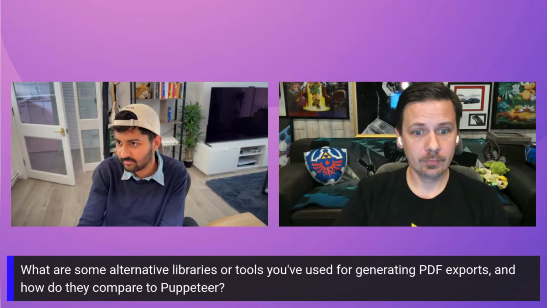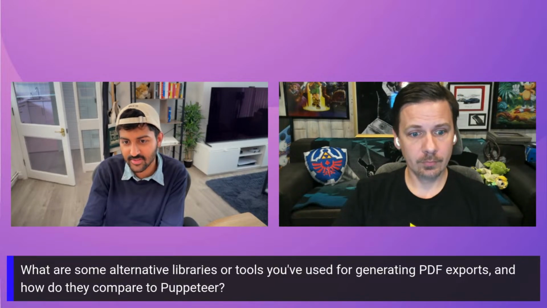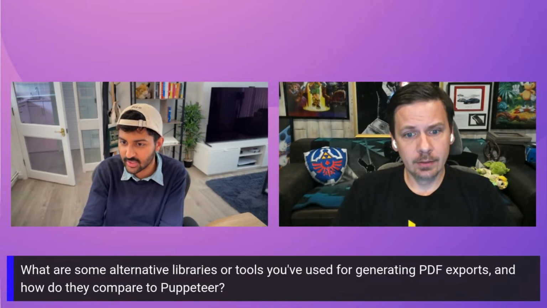We have some questions. What are some alternative libraries or tools that you've used for generating PDF exports, and how does it compare with Puppeteer?